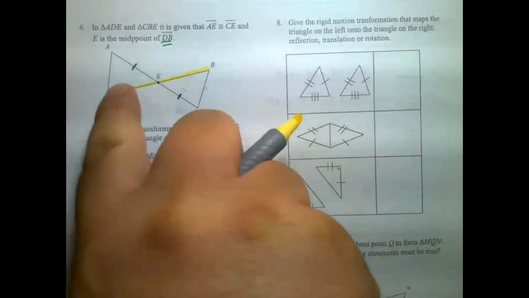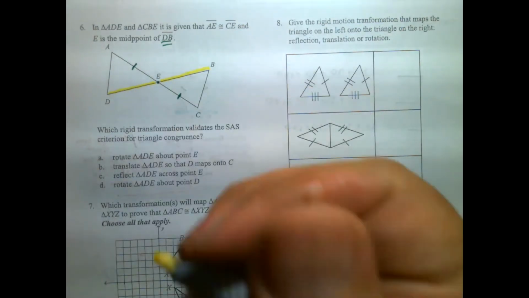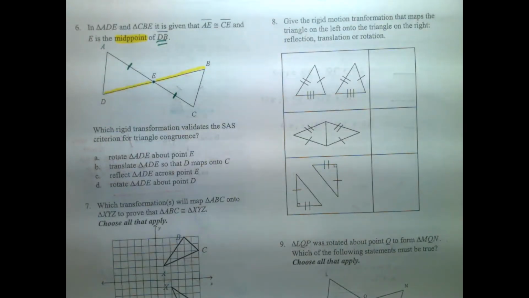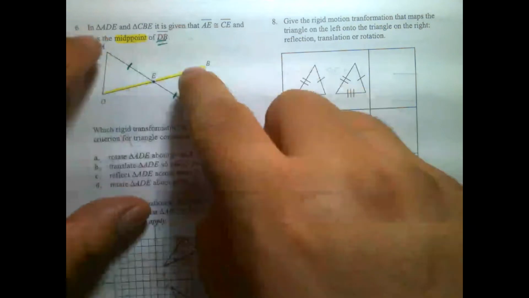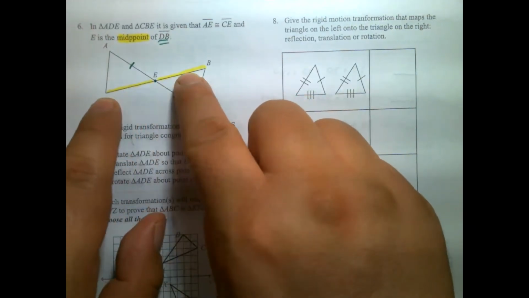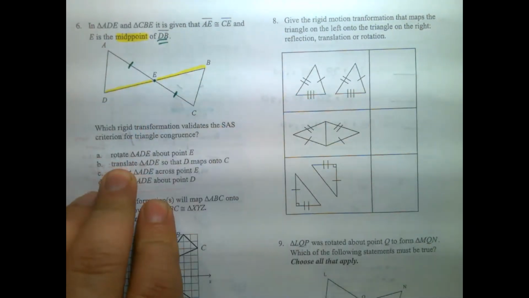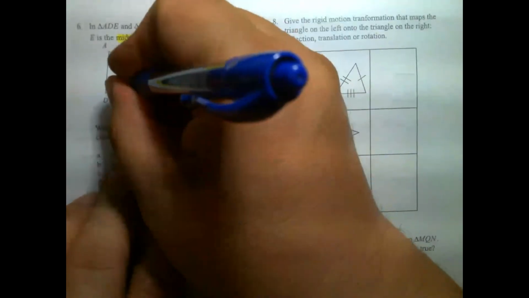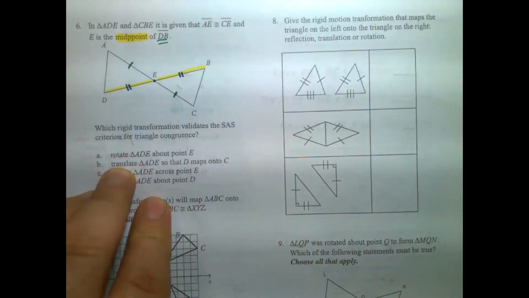They said E is right in the middle of DB, but remember, when they use a vocab word for us, that means I need to find two things that are equal. Well, again, don't look everywhere. You need to only look at the highlighted, and the only two parts that are equal to each other are this one with this one.